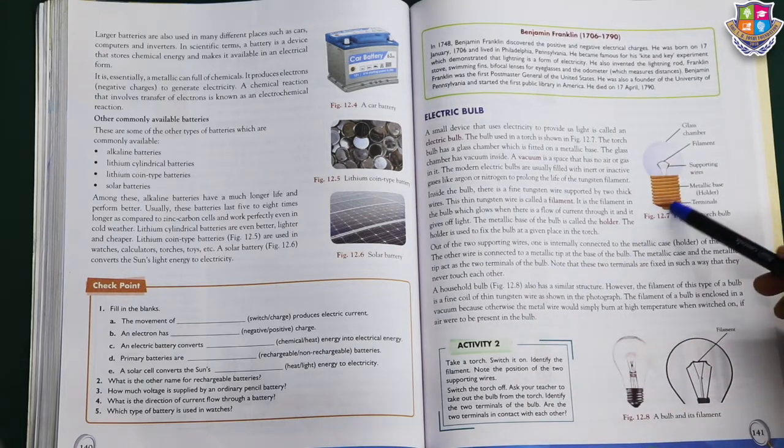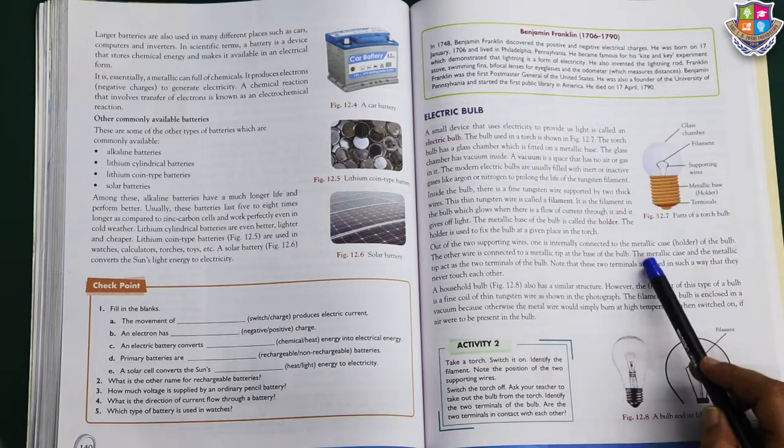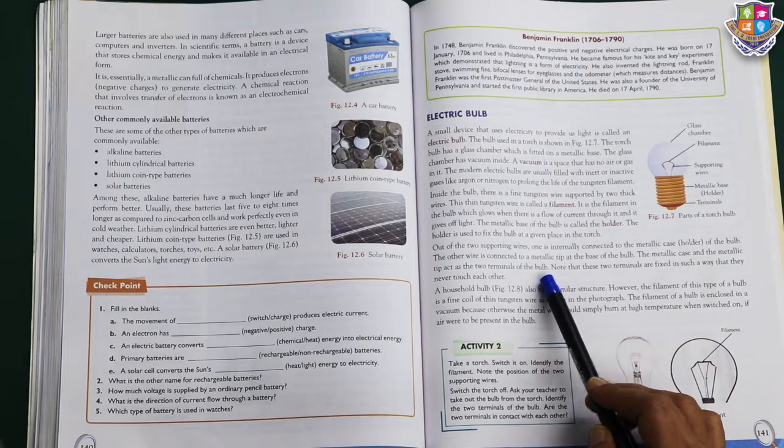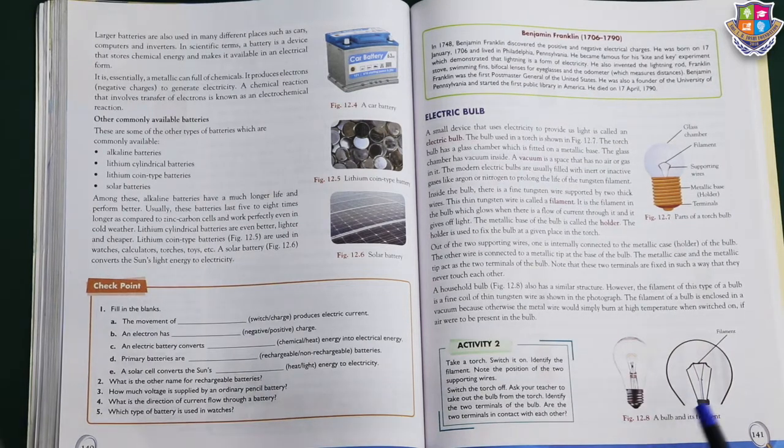और दूसरा क्या होता है? यहाँ पे टिप पे लगा हुआ होता है. So the metallic case and the metallic tip act as the two terminals of the bulb. हमेशा हमें दो टर्मिनल चाहिए बच्चों. ये देखो, दो टर्मिनल हमें चाहिए हमेशा करंट पास करने के लिए. क्यों? क्योंकि दो चार्जेस होते हैं प्लस और minus. Always keep it in your mind.